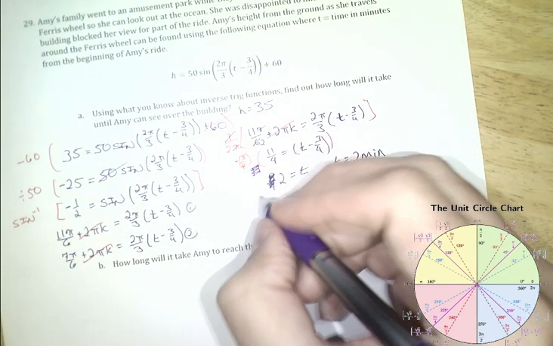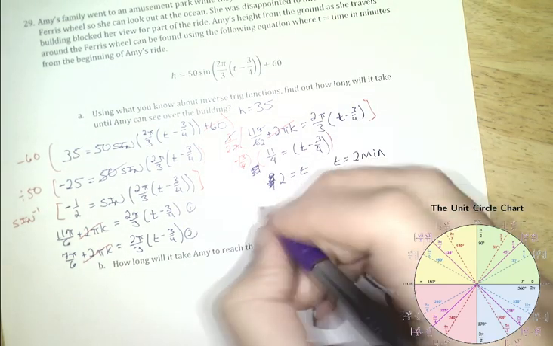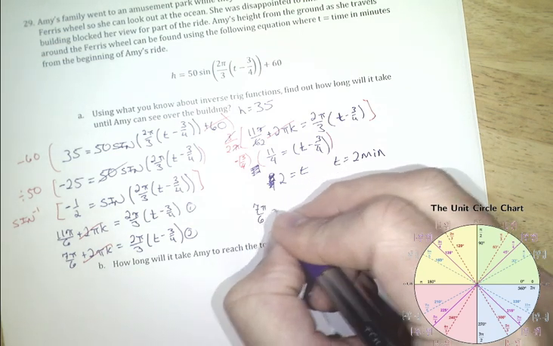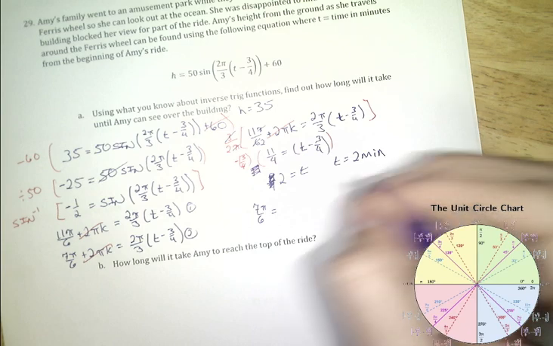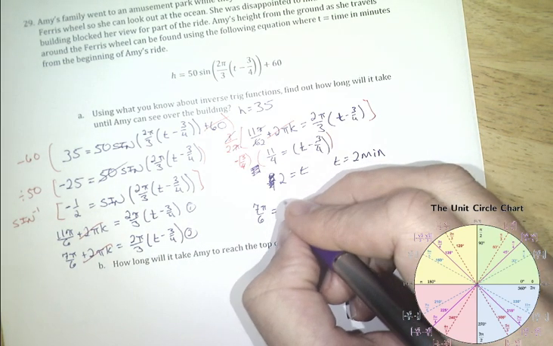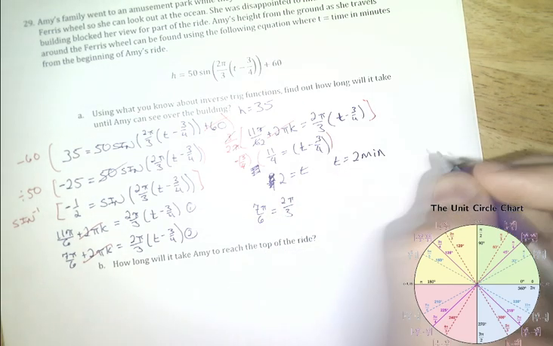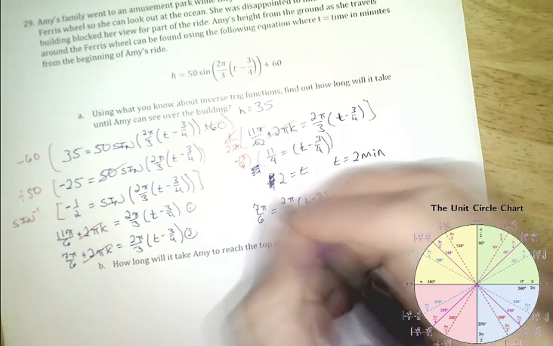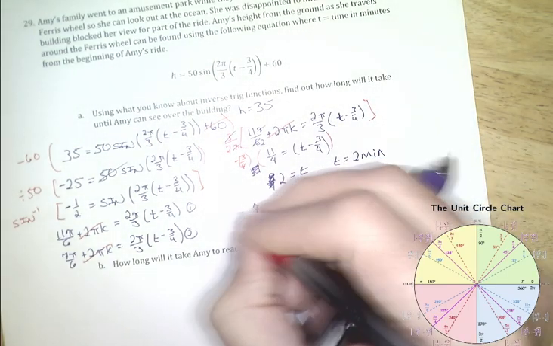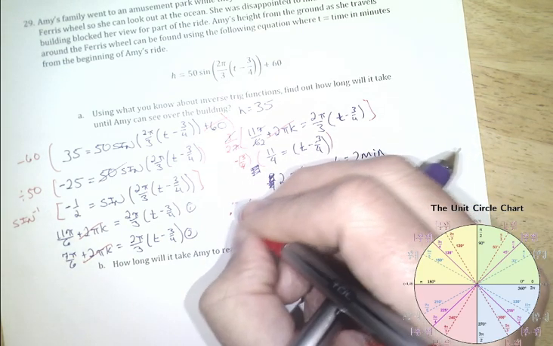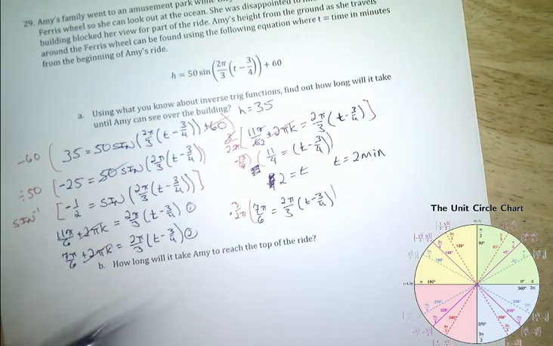Case number 2 is going to be 7 pi over 6 is equal to 2 pi over 3 times t minus 3/4. We multiply both sides by the reciprocal, 3 over 2 pi.